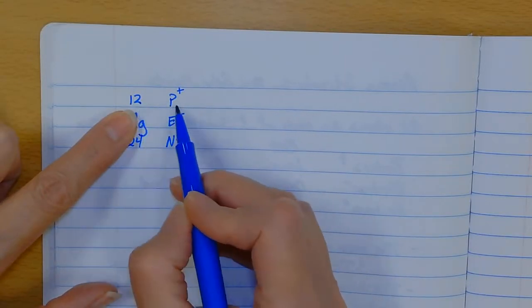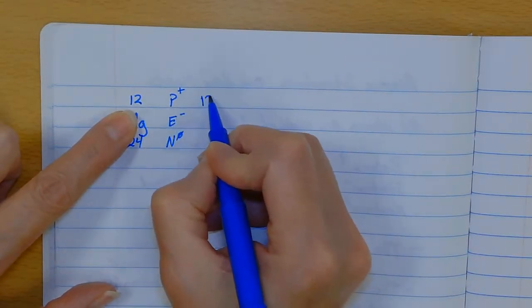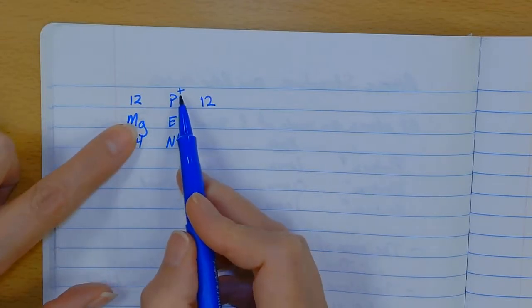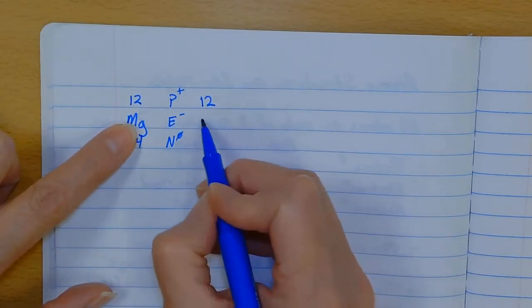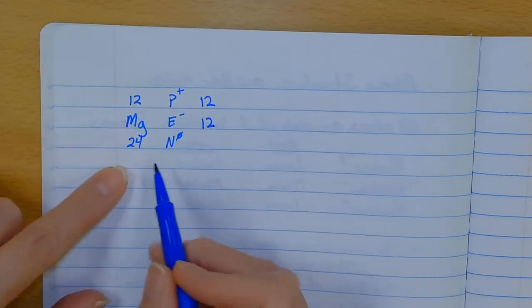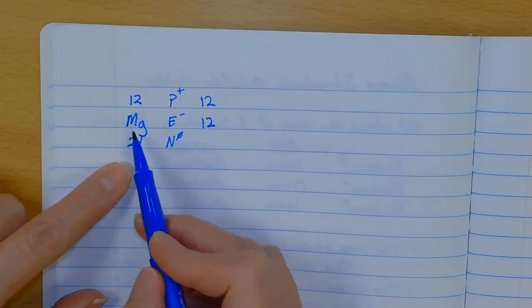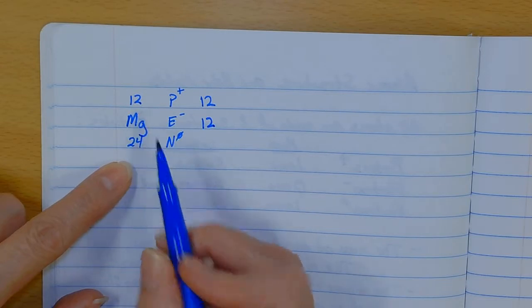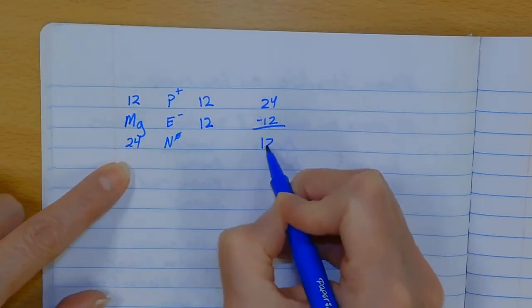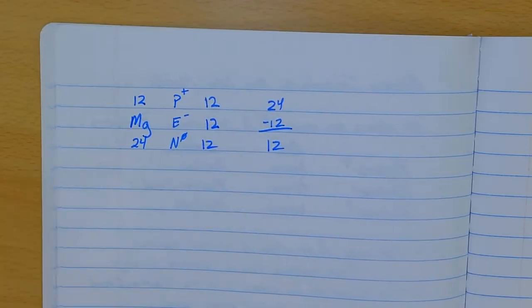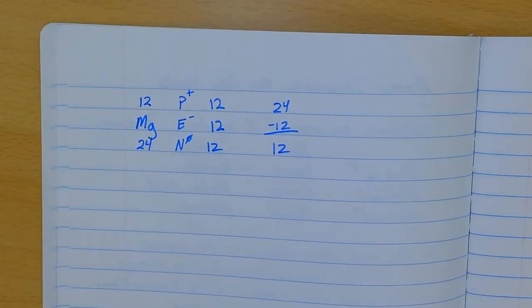Remember, my atomic number is my number of protons, which I have 12. If I have 12 positive charges, I have to have 12 negative charges since it's neutral, so it is 12. In order to find my neutrons, I have to subtract my atomic mass and my atomic number, so 24 minus 12 equals 12. So my neutrons are 12.